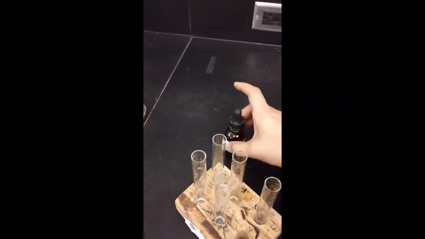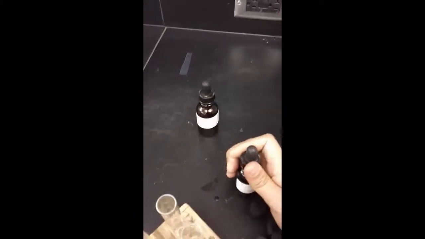And it looks like that bottle cap has a little broken, so I'm going to grab a different one. Never want to work with broken chemical bottles.